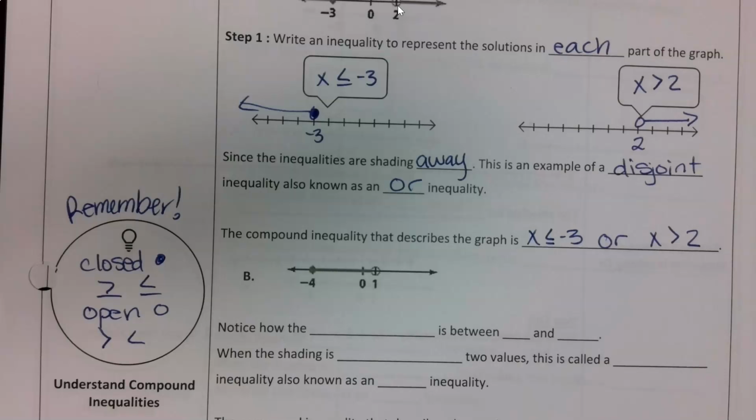What do you mean, what if it's equal? If it's just like equal and there's no shading, then it's just a dot on a number line. I mean, equal and no inequality.